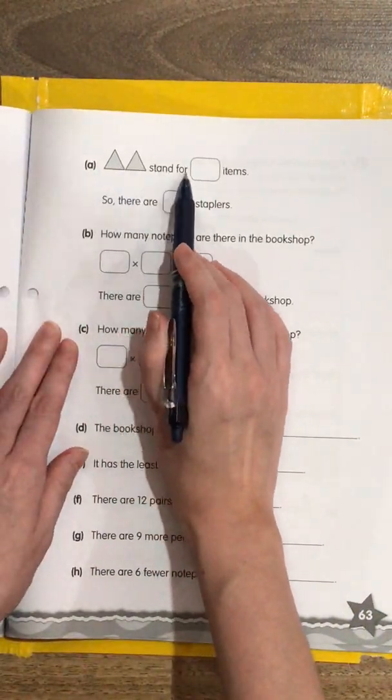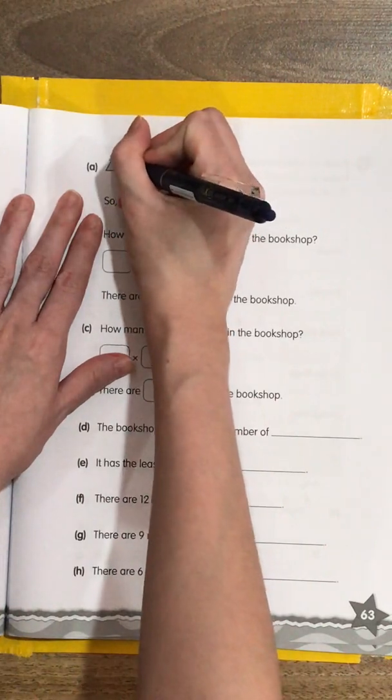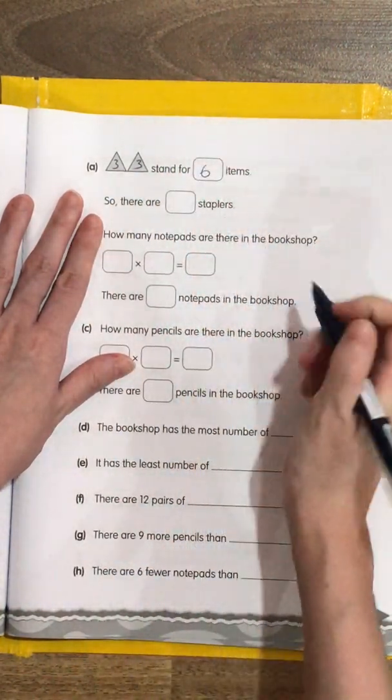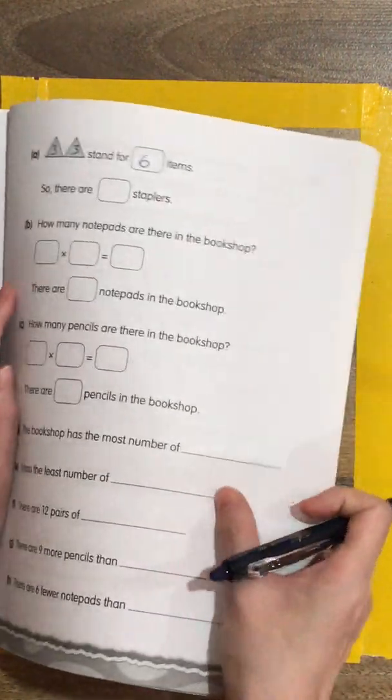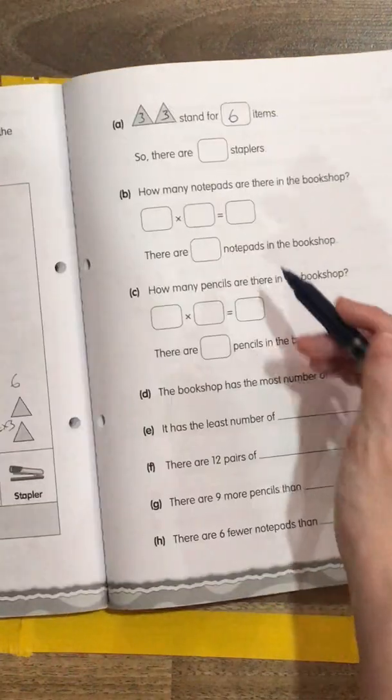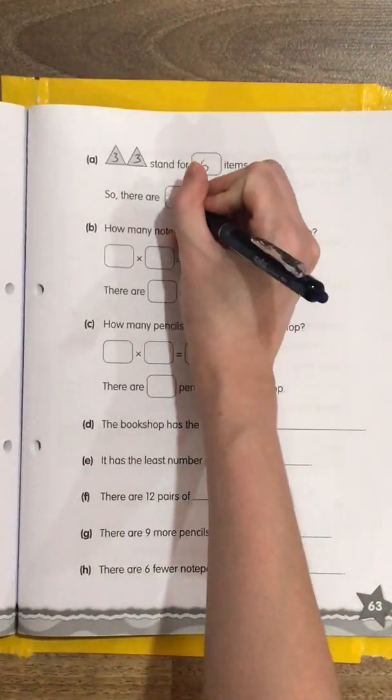2 triangles stand for how many items? So you know that 1 triangle is 3. So 3 times 2 equals 6 items. So there are how many staplers? So staplers over here, there are 2 triangles. Staplers are 6. Okay, 6 staplers.